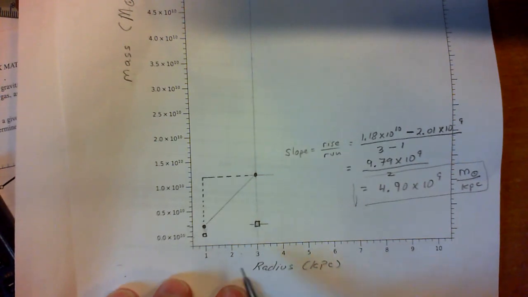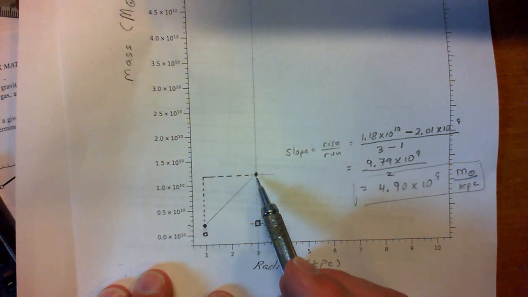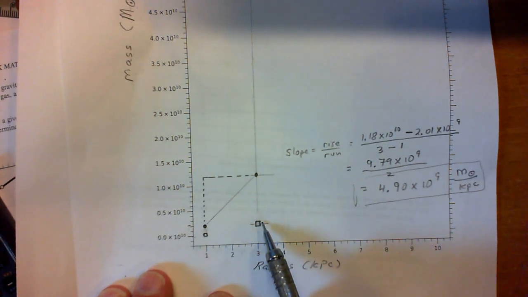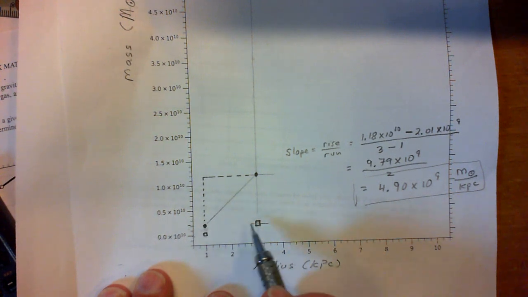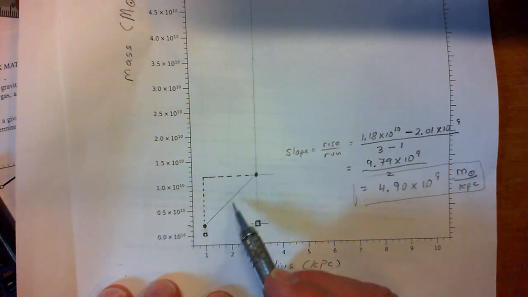And I did that here, and I also plotted the total mass here between the solid points, and here's the luminous mass between the two squares. And the slope calculation example here is the slope from this point to this point.